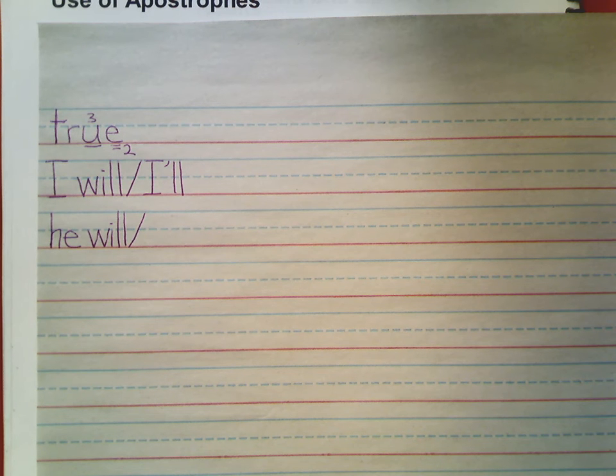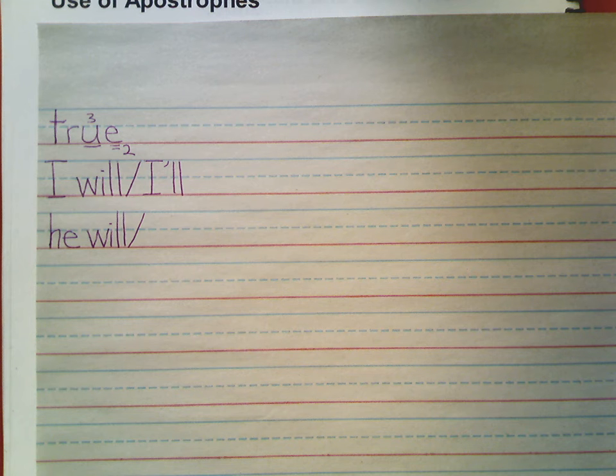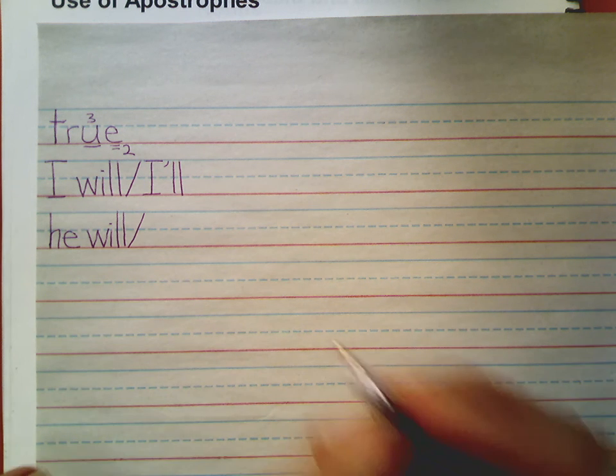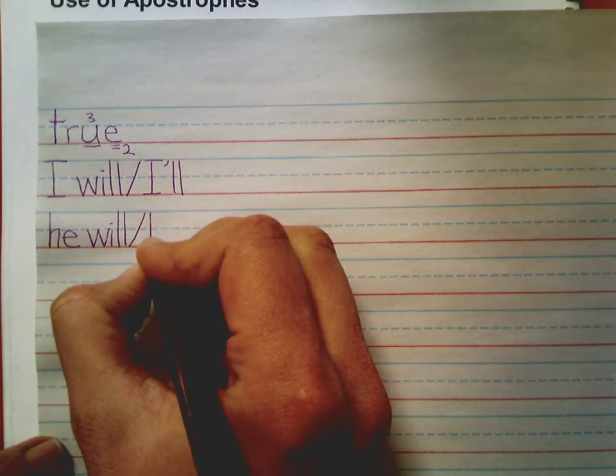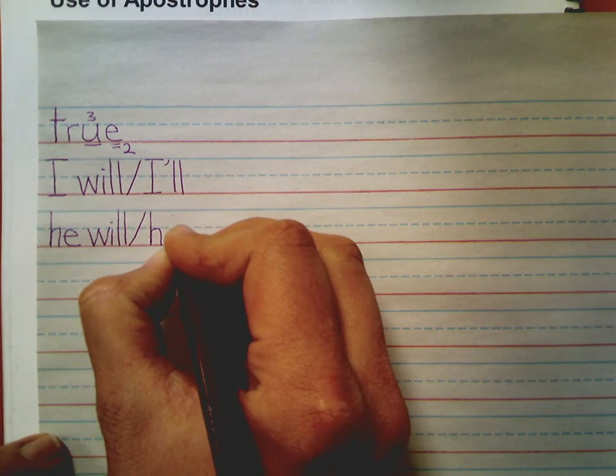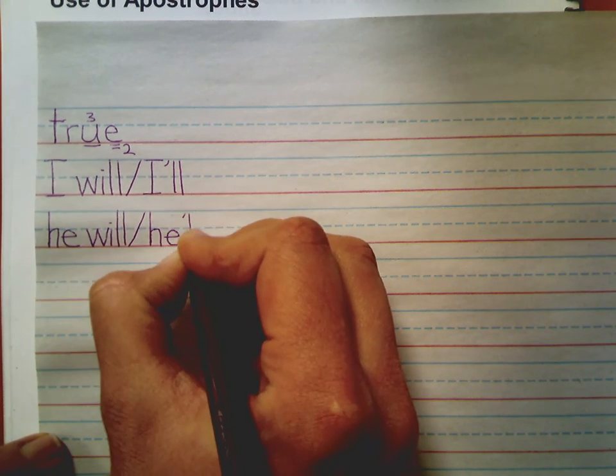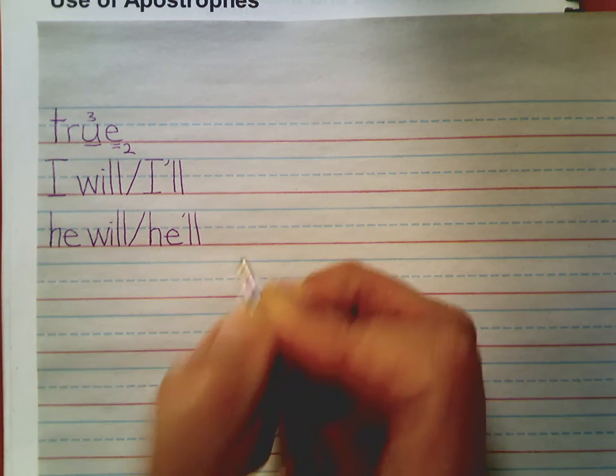And what's the contraction for he will? Good, he'll, he'll. So go ahead and write that. Don't forget your apostrophe. All right, so make sure yours looks like that.